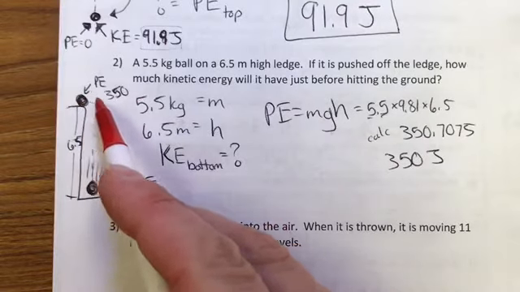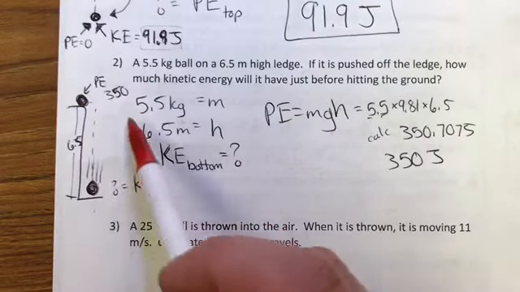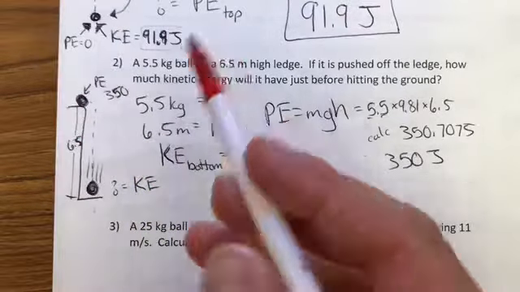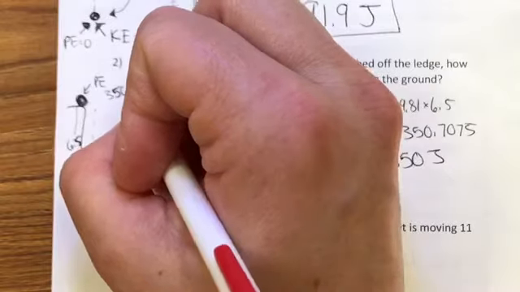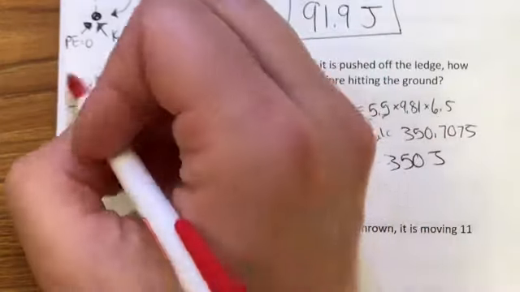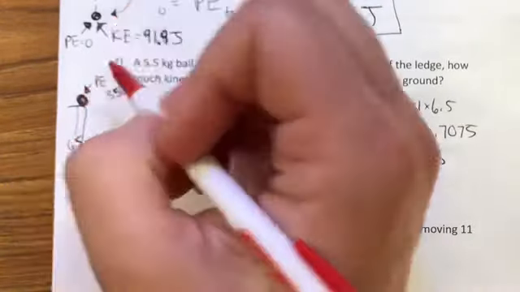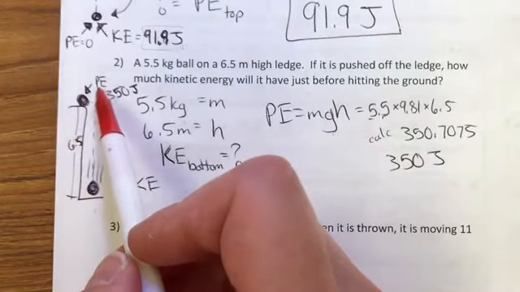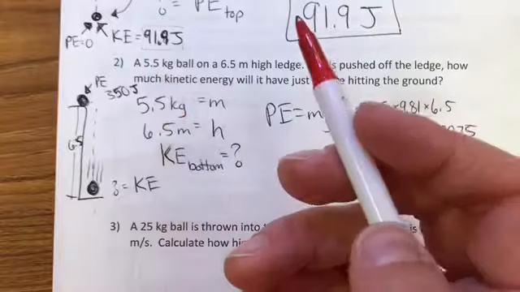All that potential energy transforms. In this system, there are 350 joules of energy. You can say 350 joules of mechanical energy: the kinetic energy is 0, the potential energy is 350, add them together, you get 350.